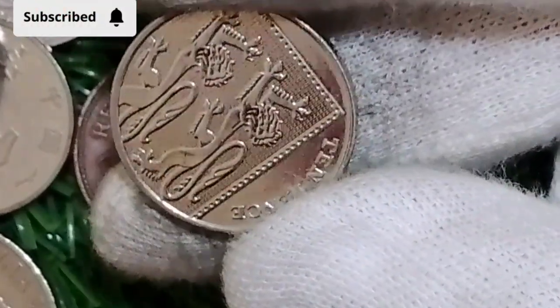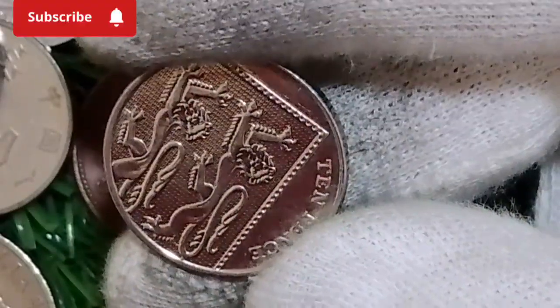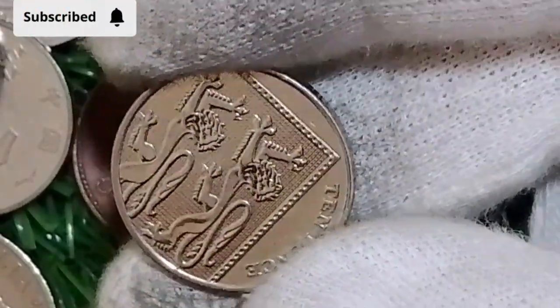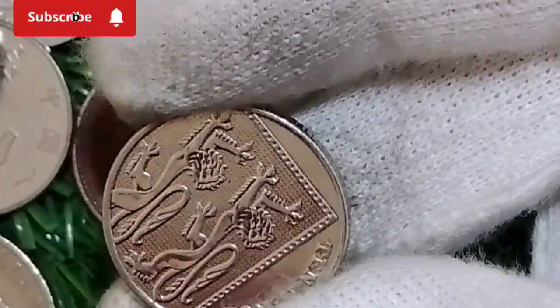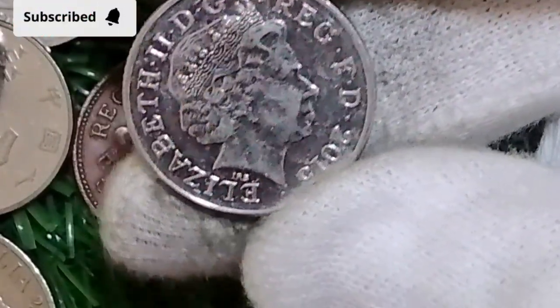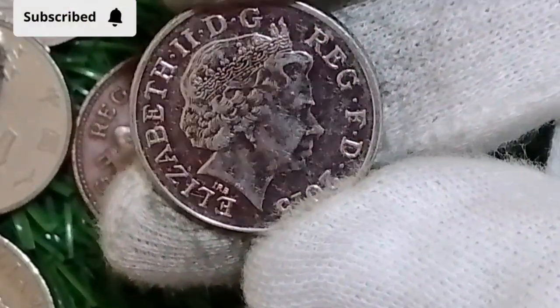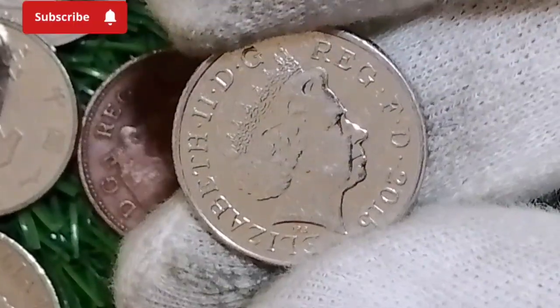The date 2015 places this coin in the later years of the Queen's reign, a period of political change and modernization. The lettering style is clean and balanced, designed for clarity and durability in circulation. These inscriptions are not decorative only. They officially define the monarch's constitutional role.